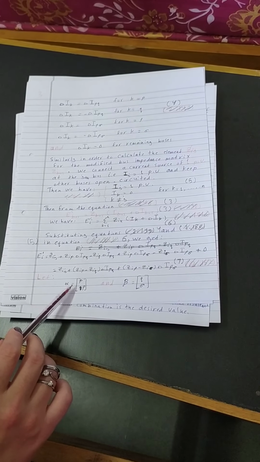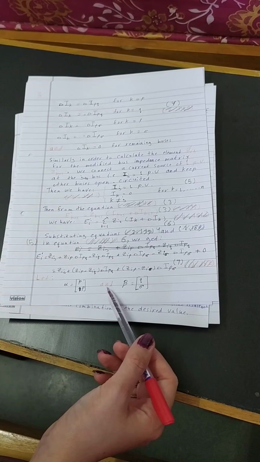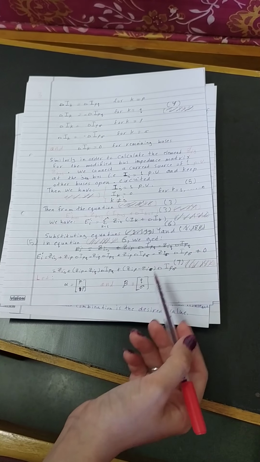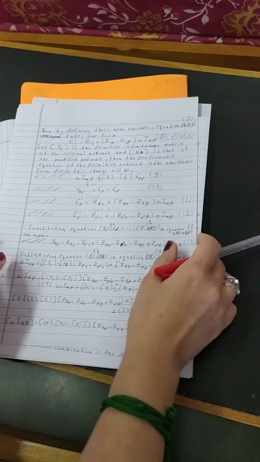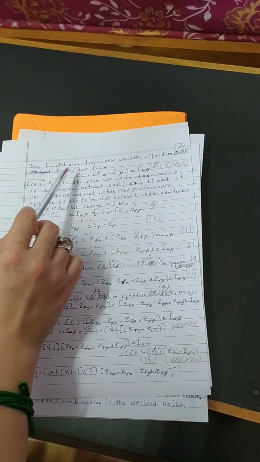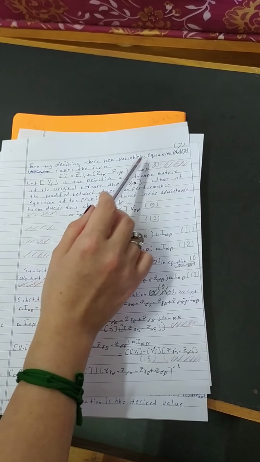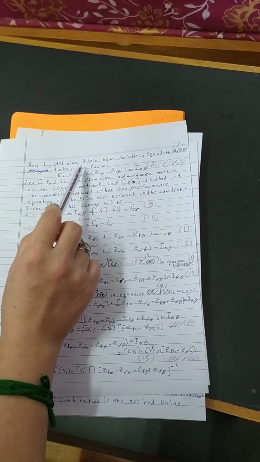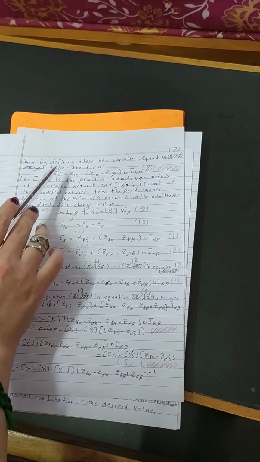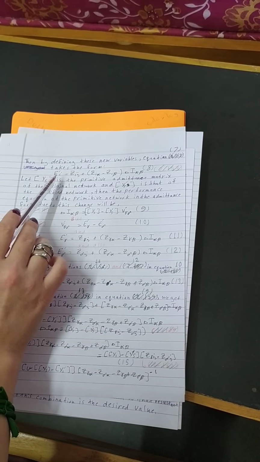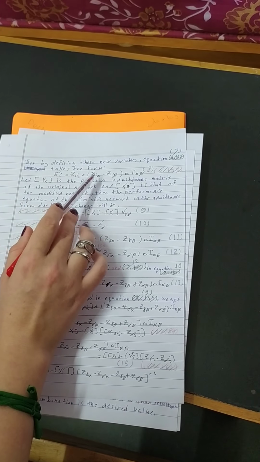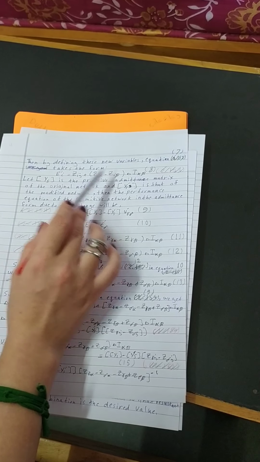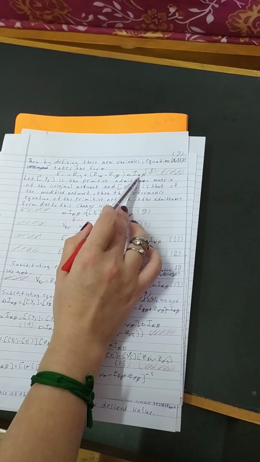Let alpha be equal to the matrix p rho, and beta be equal to the matrix q sigma. Then by defining these new variables, equation 7 takes the form E dash i is equal to Zij plus Zi alpha minus Zi beta into delta I alpha beta.